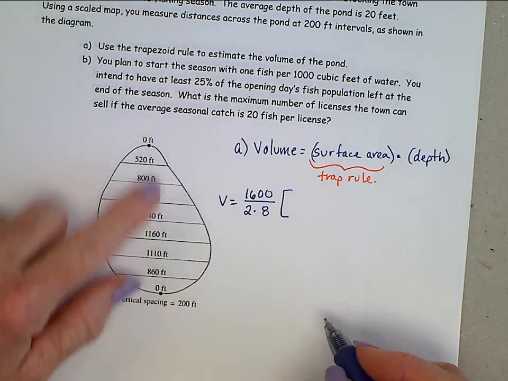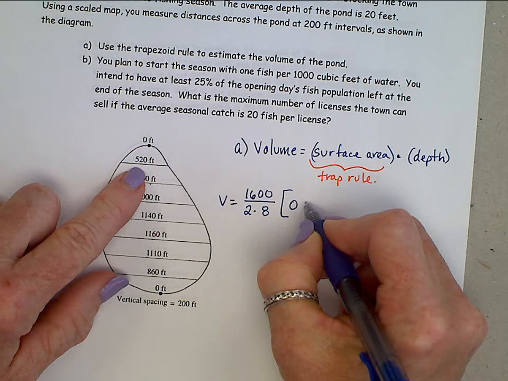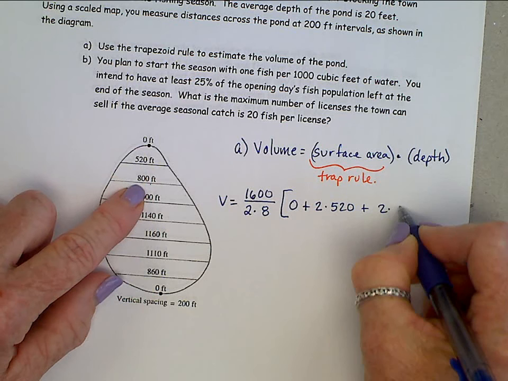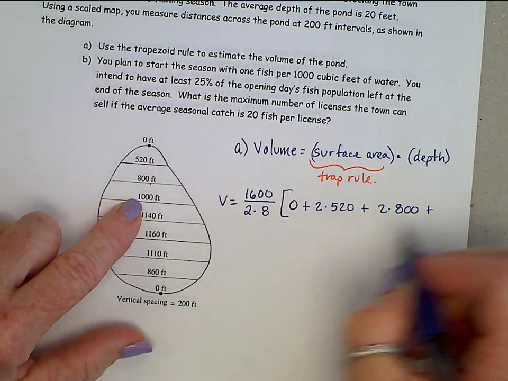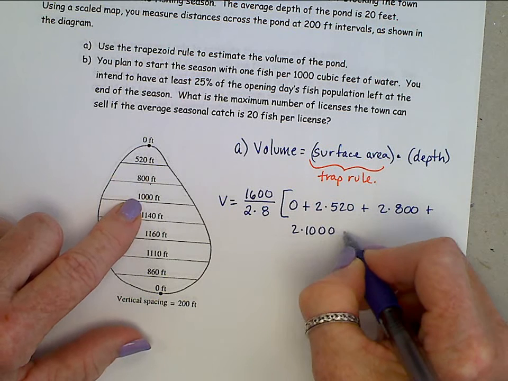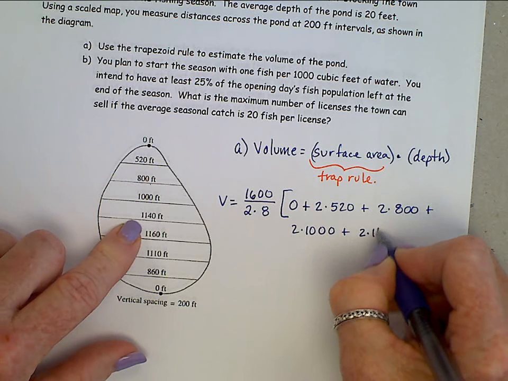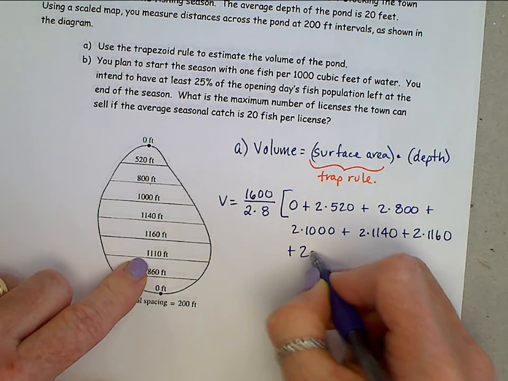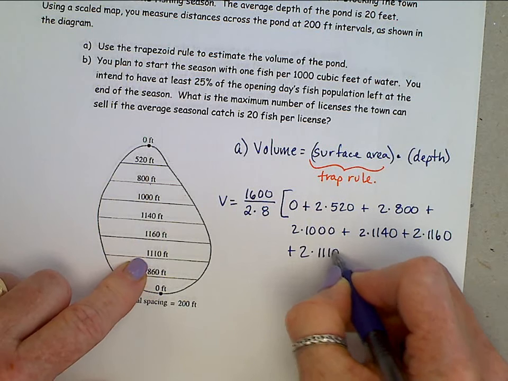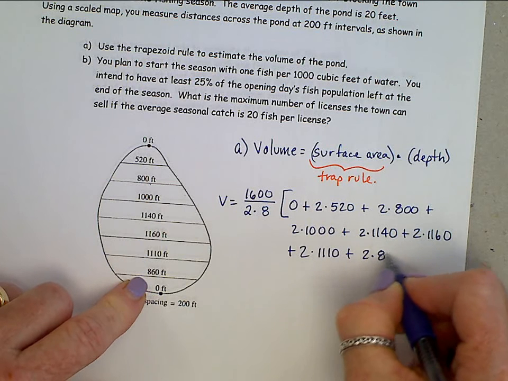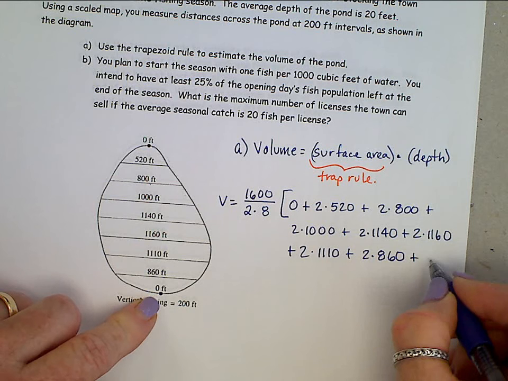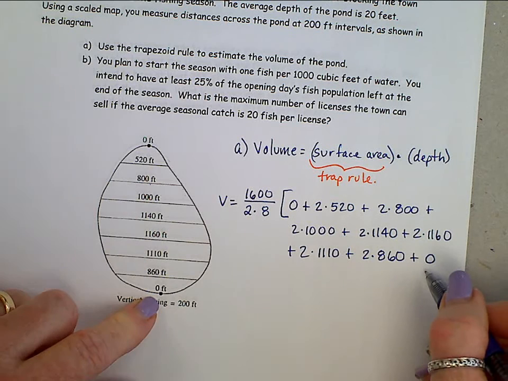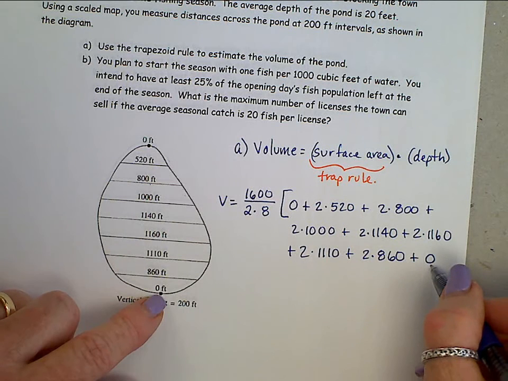So we're going to have 0, just one of them, plus 2 of these 520s, plus 2 of those 800s, plus 2 of the thousands, 2 times 1140, 2 times 1160, 2 times 1110, 2 times 860, plus only one of the last one, although it doesn't really matter because this one's 0. But if this wasn't 0 here, then you got to be careful. You only need one of those last ones.